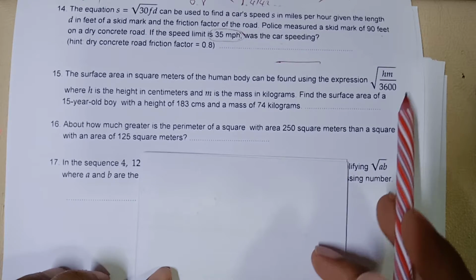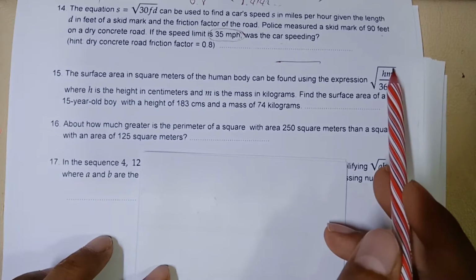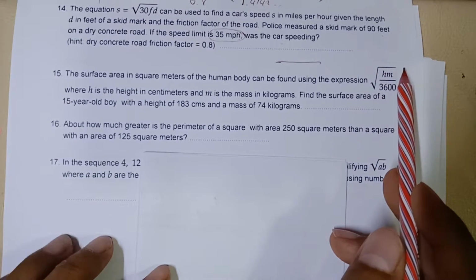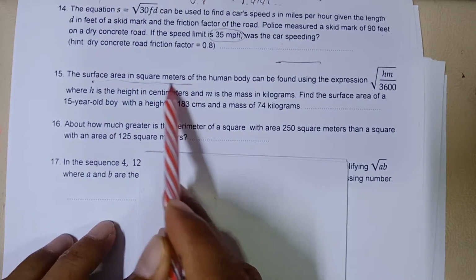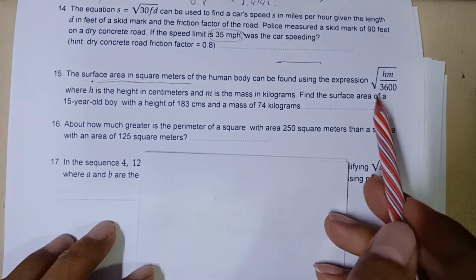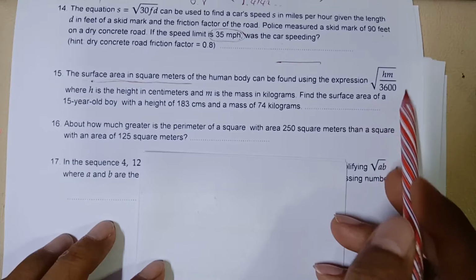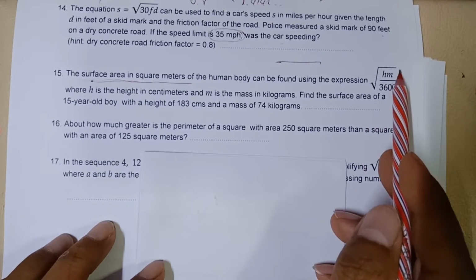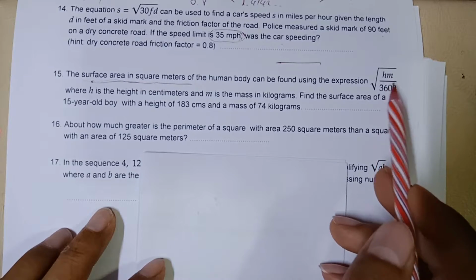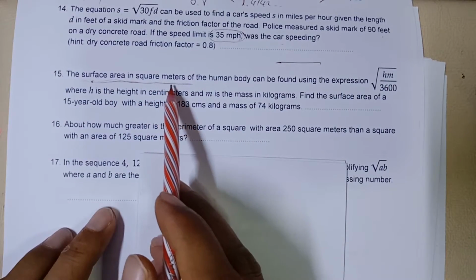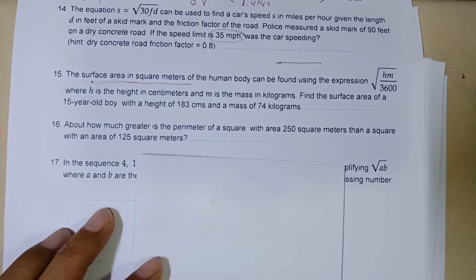Now, what is this equation for? When you solve this equation, you're trying to find the surface area of a human body. The answer of this expression, that number, represents the surface area of the human body in square meter.